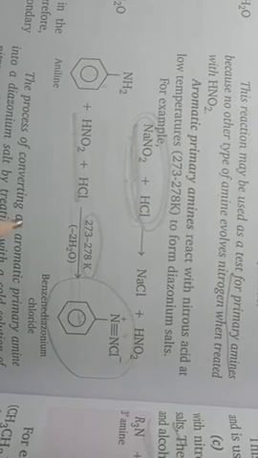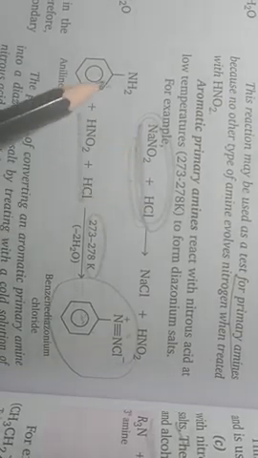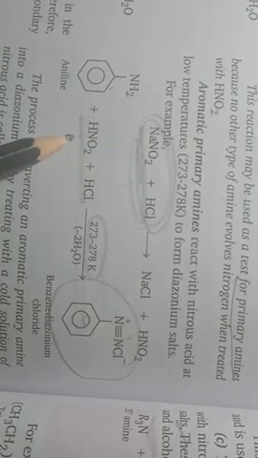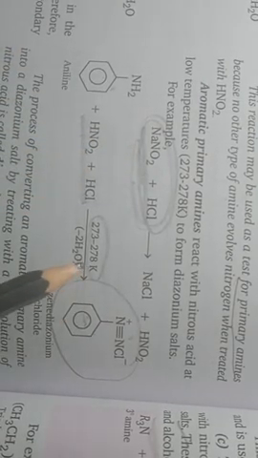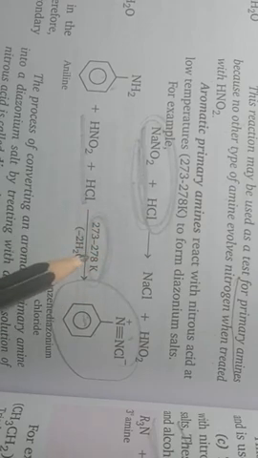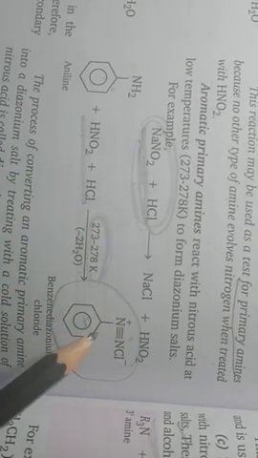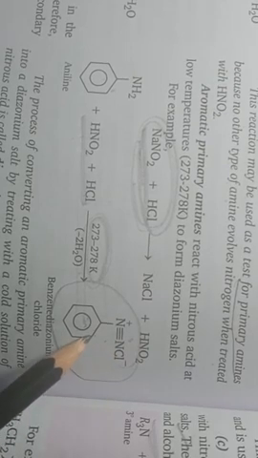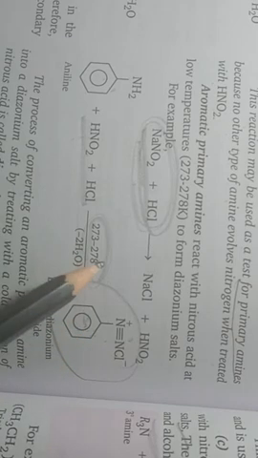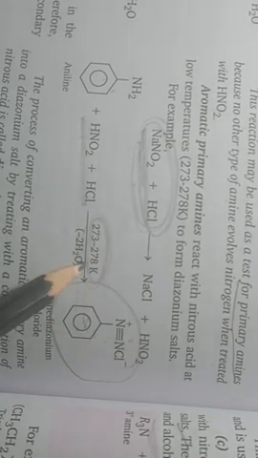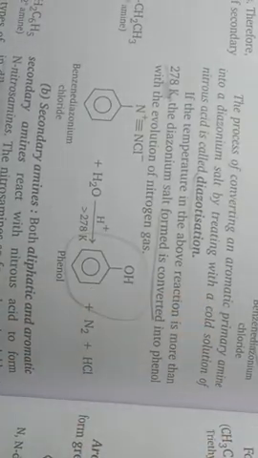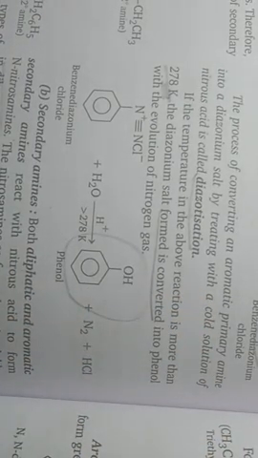Then especially when aromatic primary amines react with nitrous acid under the condition of 273 to 278 Kelvin, a stable diazonium salt is formed, and this diazonium salt is stable under these conditions, but at higher temperature it will be converted into phenol. Okay, students.